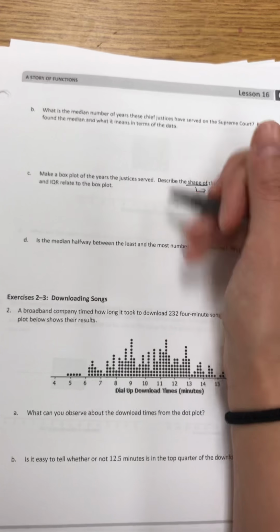Is the IQR small? Remember, you want a small IQR. Typically, if it's 10 or above, that's very highly skewed data, but you should also be able to tell by the size of the box. And then D: is the median halfway between the least and the most numbers? So is it in the center of the data, is what it's asking. And then you need to say why or why not.